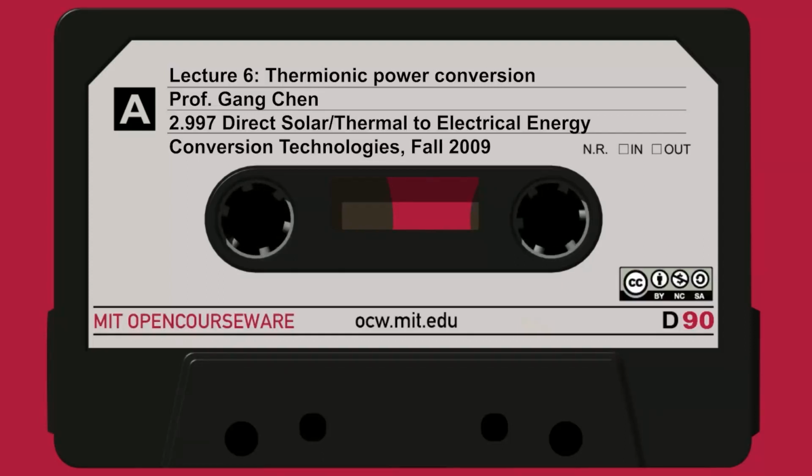So the minimum amount of work to pull an electron from inside to immediately outside in vacuum is the work function. So from the Fermi level, this is a metal, I pull the electron out to the vacuum level, but this vacuum is immediately outside the metal.